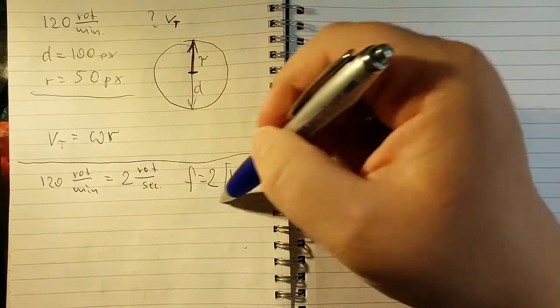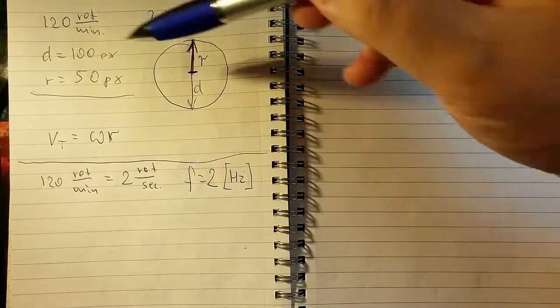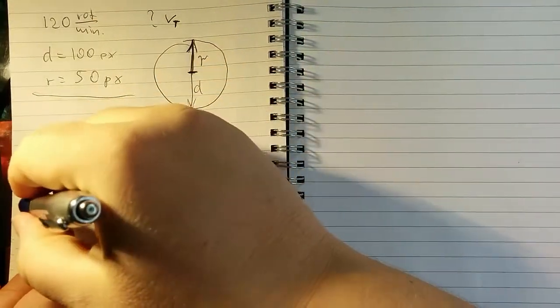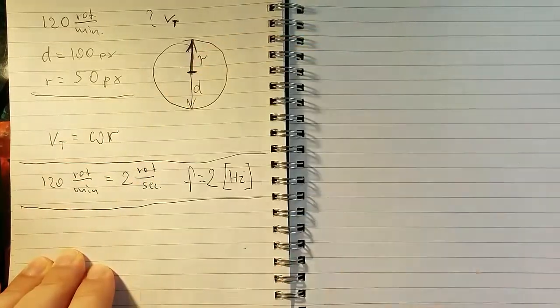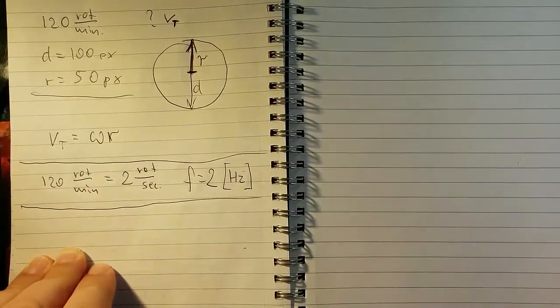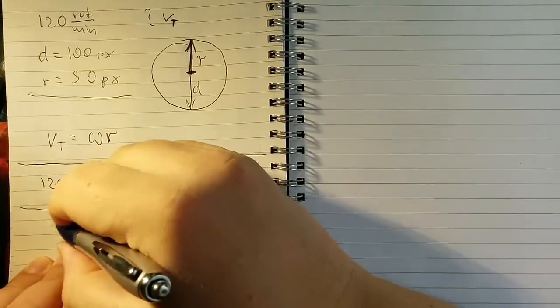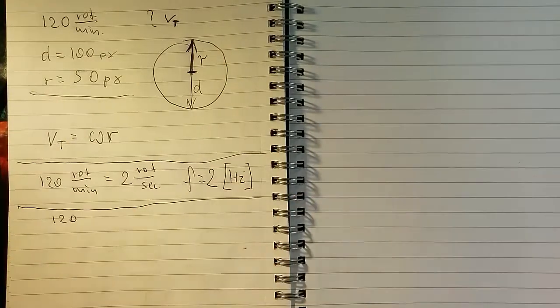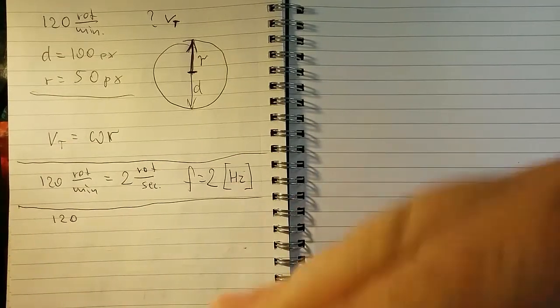So that's one way of converting this value of rotations per minute. The other one is if you just notice that 120 rotations is 120 full rotation angles. A full rotation angle is 2 pi radians.